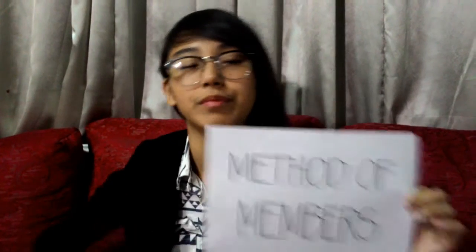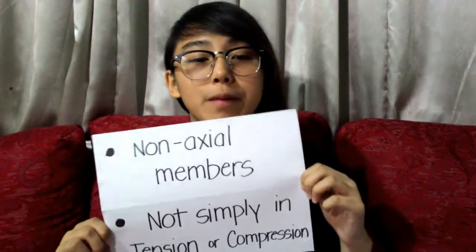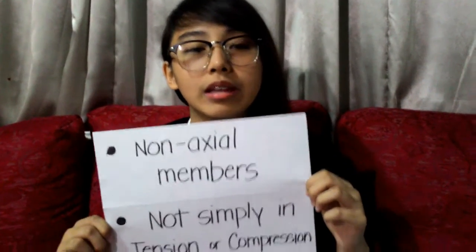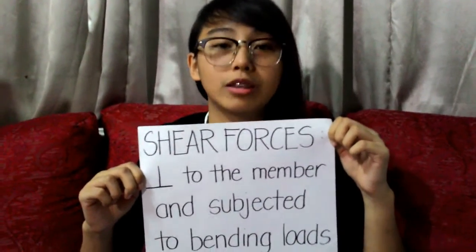Hi everyone! Today we're going to discuss the method of members. Force members in general are non-axial members that are not simply in tension or compression. Members of this kind have shear forces perpendicular to the member and are subjected to bending loads.